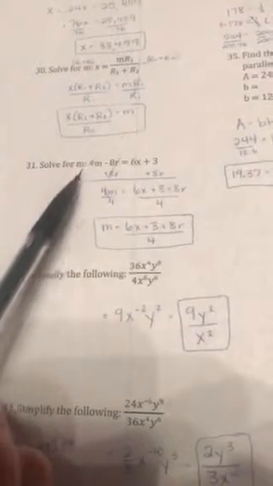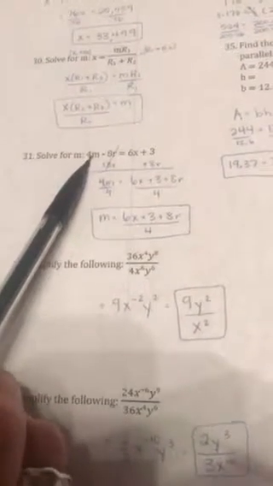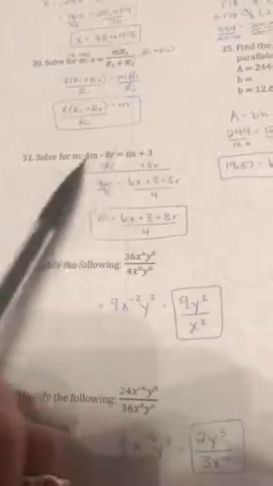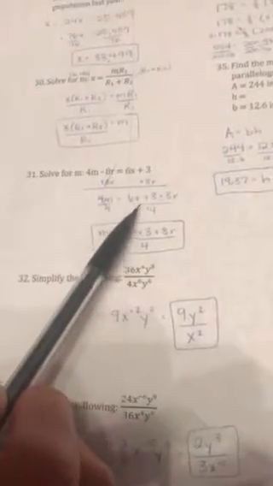31, you know how to do 31. Oh, we're solving for a variable again. So we're solving for m. So we're just going to get rid of our 8r, move it over to the other side. None of them have common variables, so they all just hang out individually, and then we're going to divide them by 4.